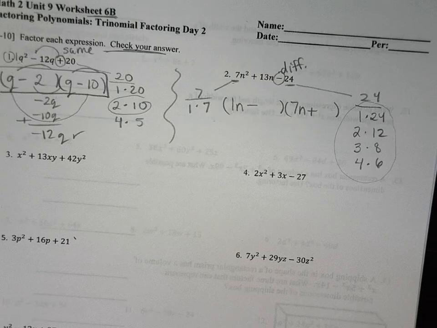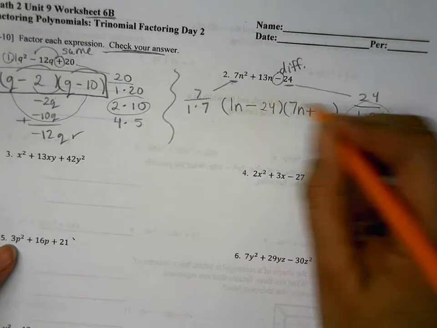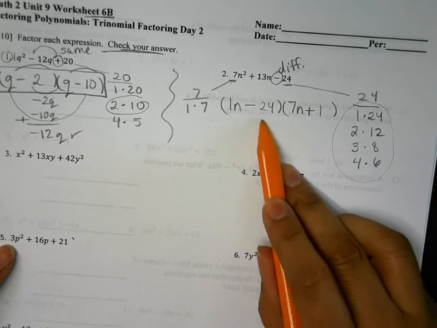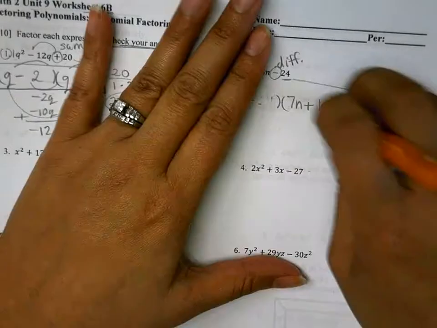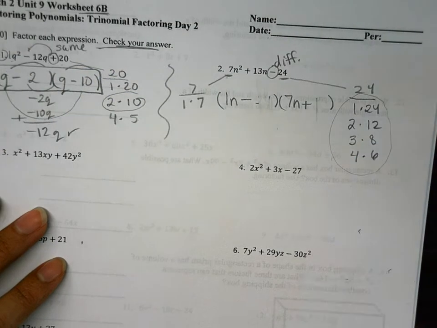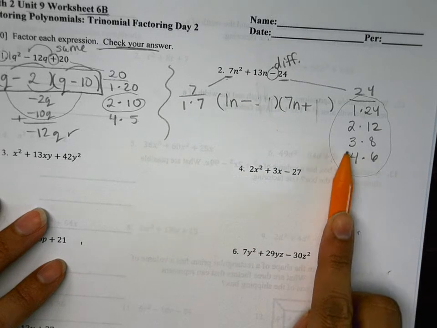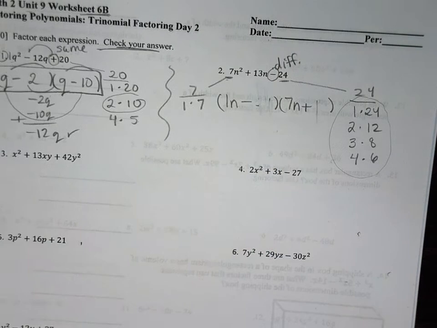For example, can anybody tell me why this is a guess I wouldn't even waste my time making? Because you can see right there that's going to be too big, right? So think about that when you're putting numbers in. For example, if you're trying 3 and 8, would you put the 8 there to multiply with the 7, or would you put the 3 there to multiply with the 7? The 3.